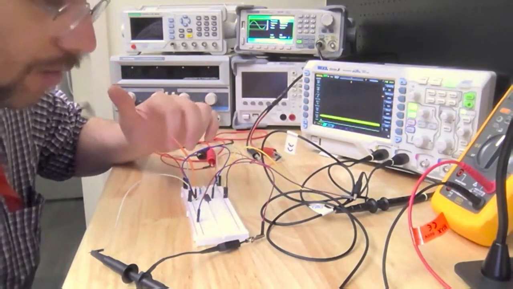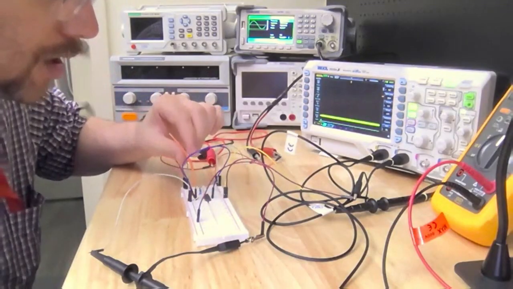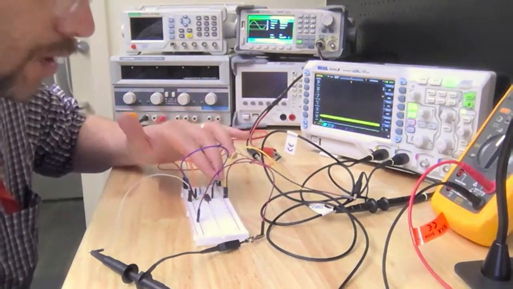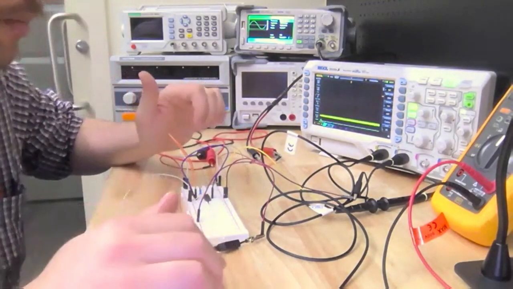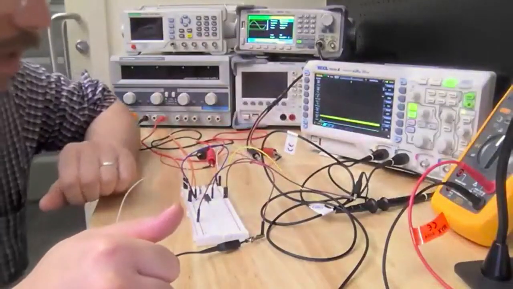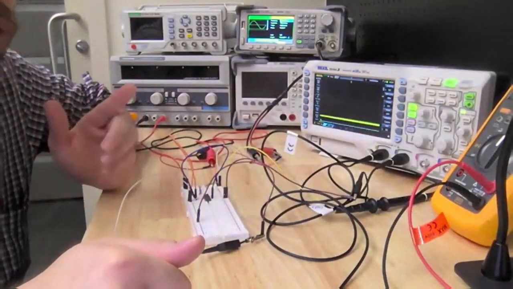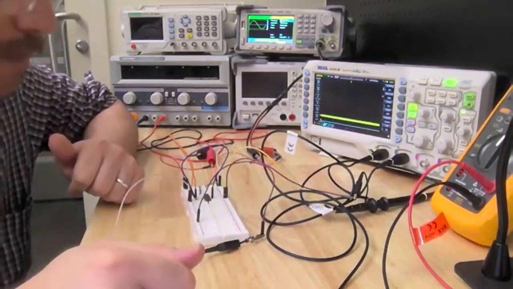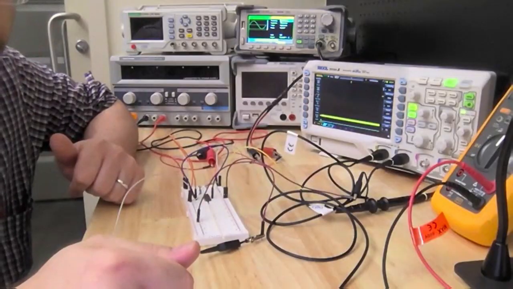As you can see, I already connected the VCC to terminal number 4 and ground to terminal number 11. My first channel, the yellow one, measures the input, and the second channel, the blue one, measures the output.